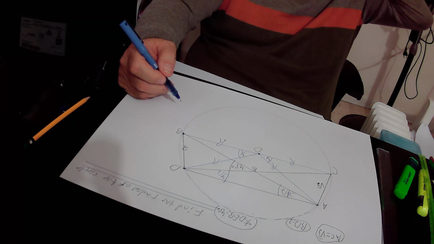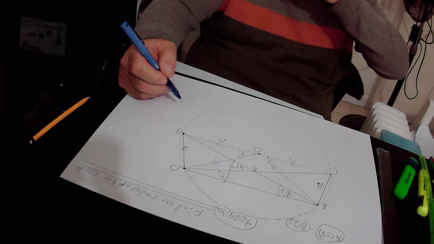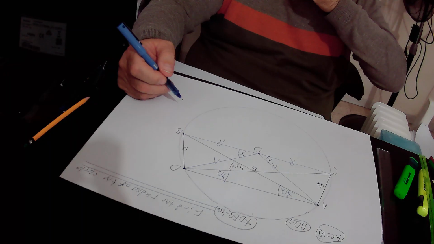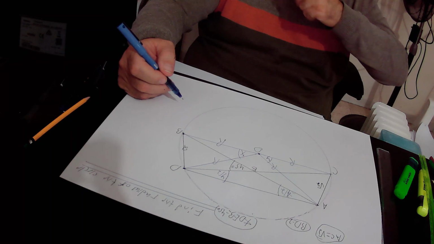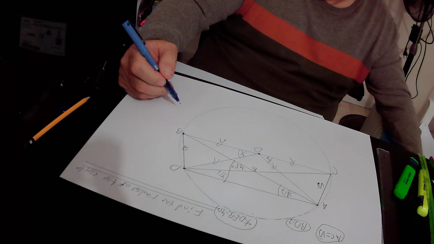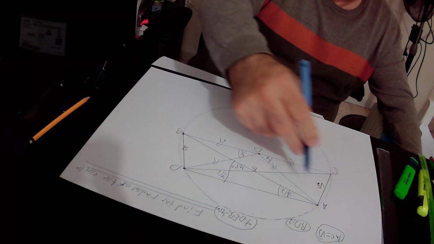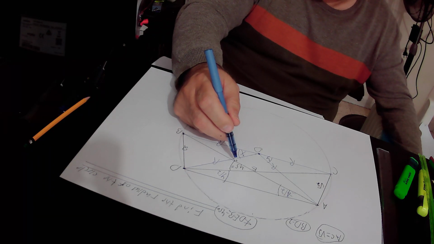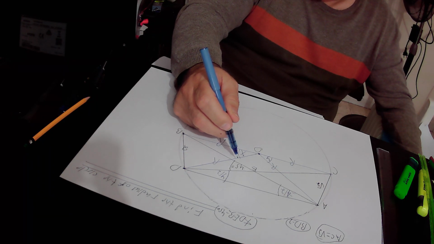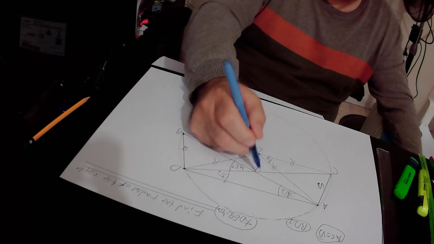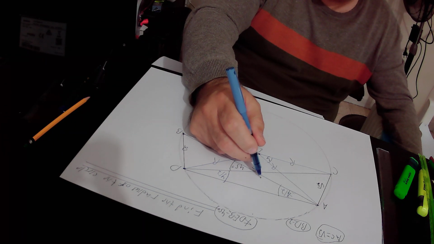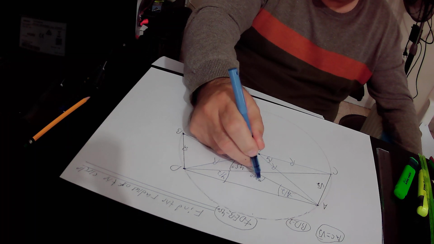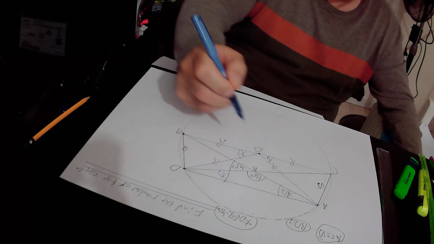Okay, so in the next step, we focus on the straight line AB. We have this angle equal to 45 degrees. So the missing angle must be equal to 135 degrees, according to the rule that the sum of the angles on one side of a straight line is equal to 180 degrees.